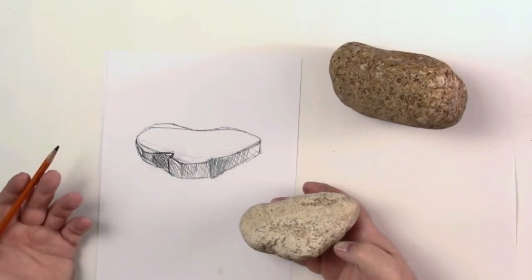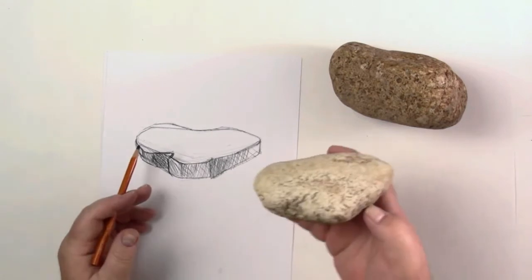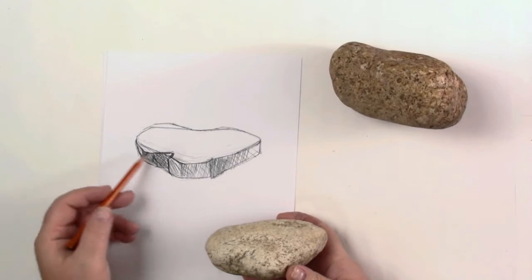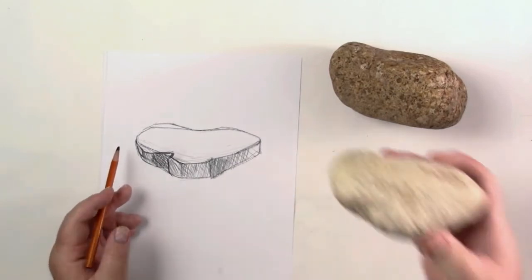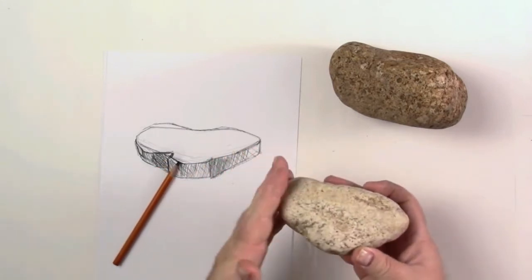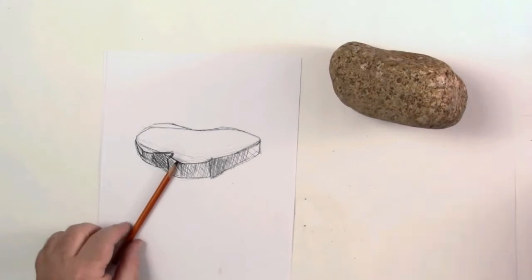You can start to make this wedge shape much more interesting, like the rock, by bringing this edge down and getting more of that variation. But it's still about planes. We need to be able to see the top side. We need to be able to see the left side, the right side, the front side, and break that down.